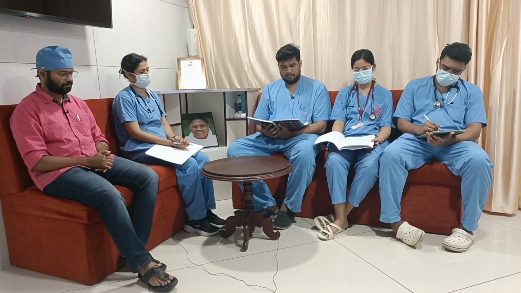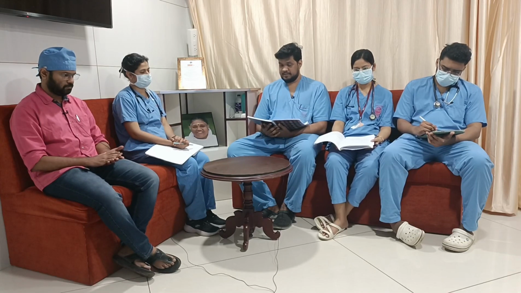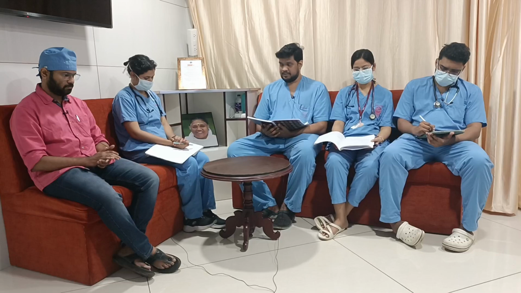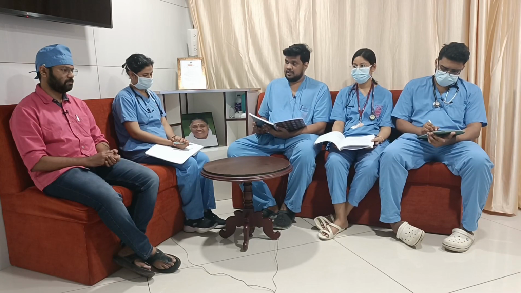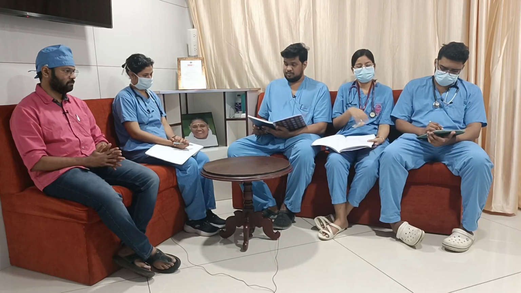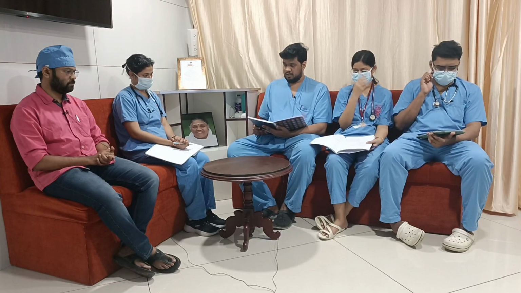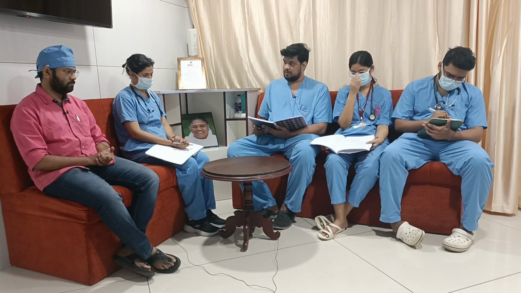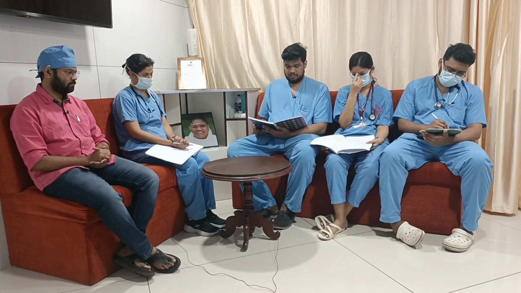A 23-year-old male patient came to the ER with acute onset of breathlessness. On initial 10-second assessment, the patient was conscious and oriented. On primary survey, the airway was patent and the patient was talking full sentences. Breathing: SpO2 86 on room air, so he was started on oxygen by face mask at 5 liters. Then it becomes 96 on 5 liters O2, and respiratory rate is 28 per minute.